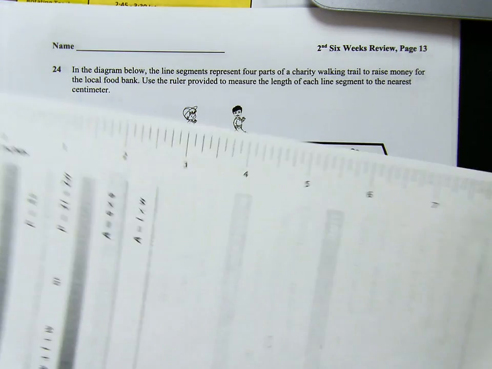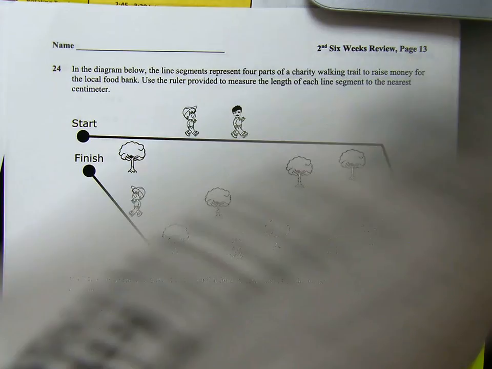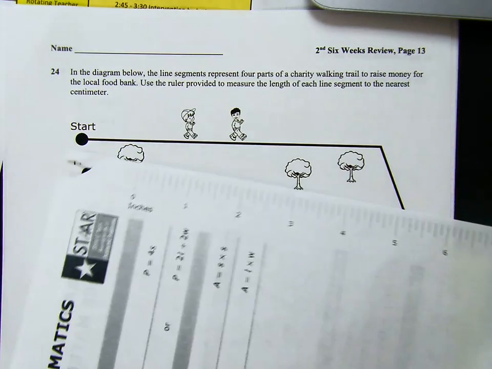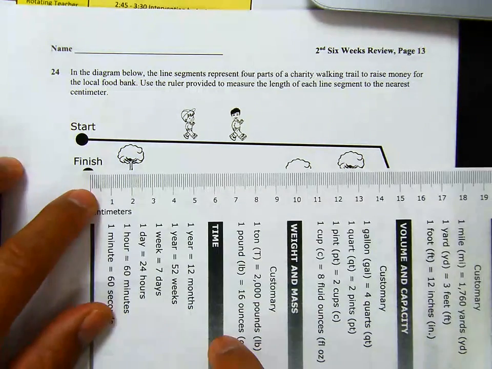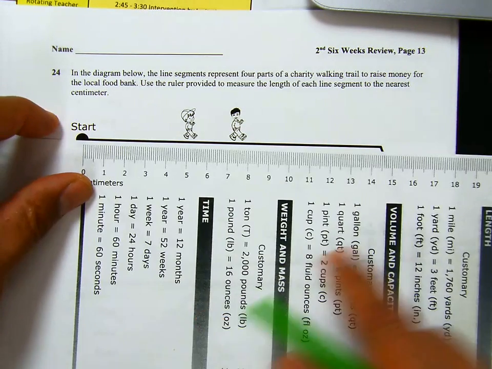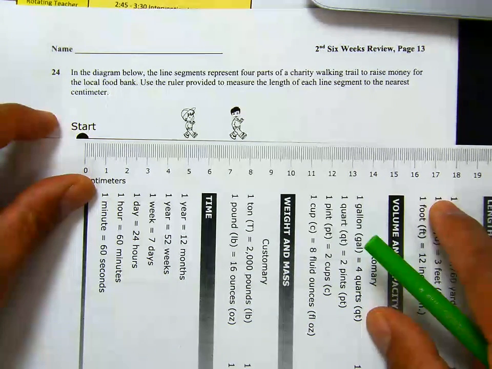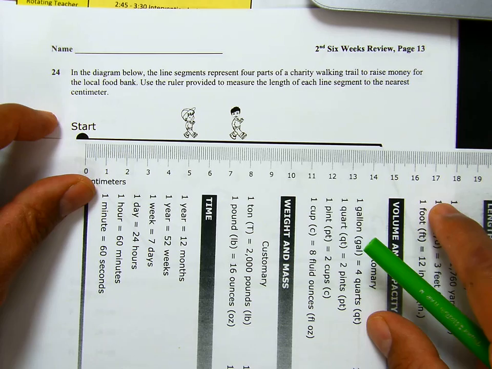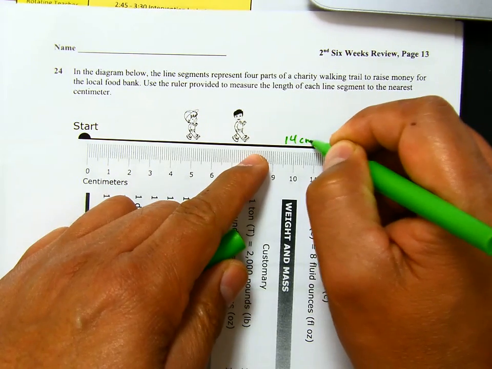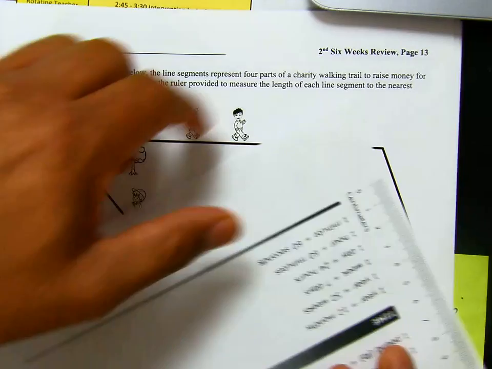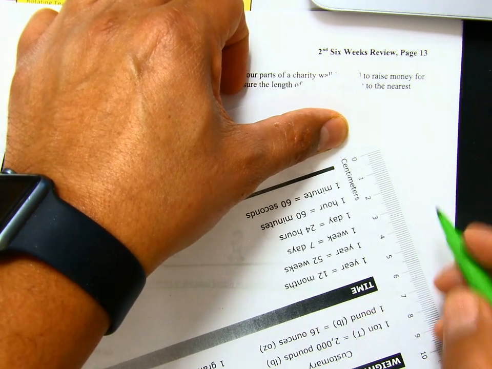All right, so we're going to use our ruler provided. Make sure it's on centimeters. You're measuring centimeters and not inches. So we start here. Remember, we'll start at the 0. And we're going to measure to the nearest centimeter. So that first one would be 14 centimeters. Then I measured this one going down. That would be 6 centimeters.